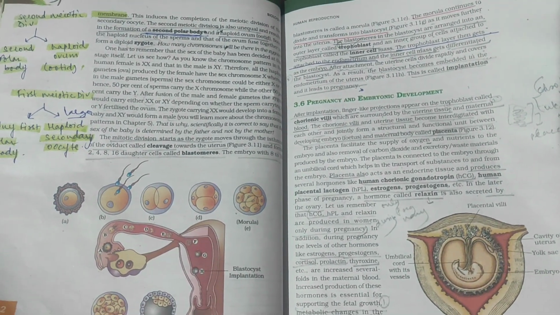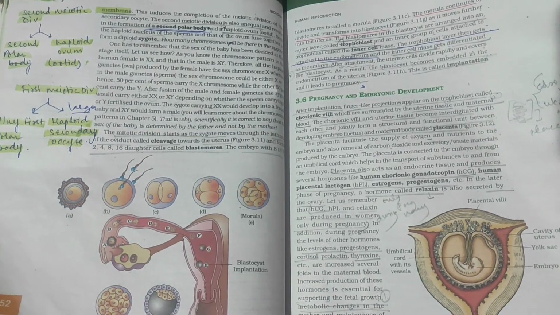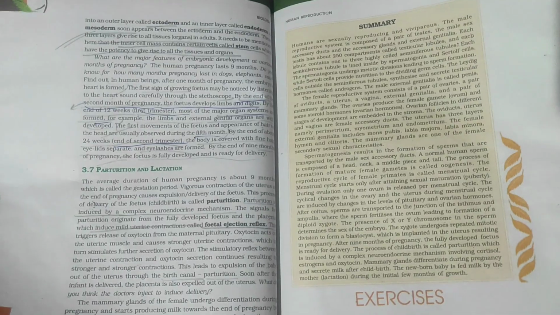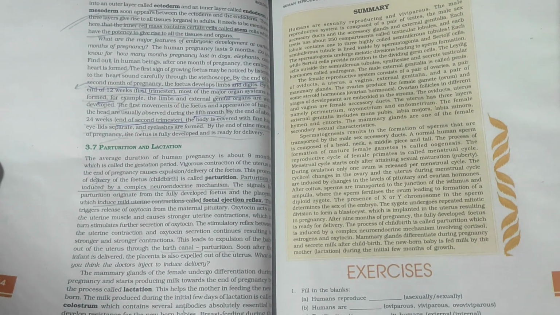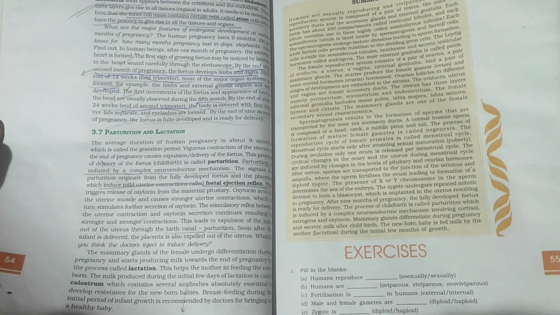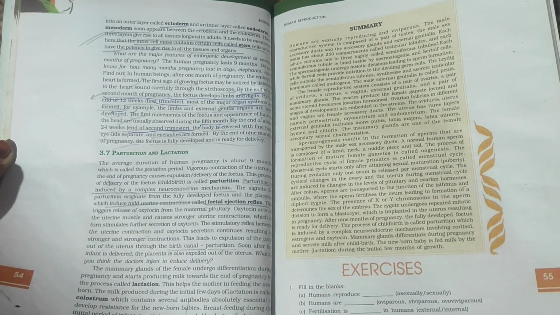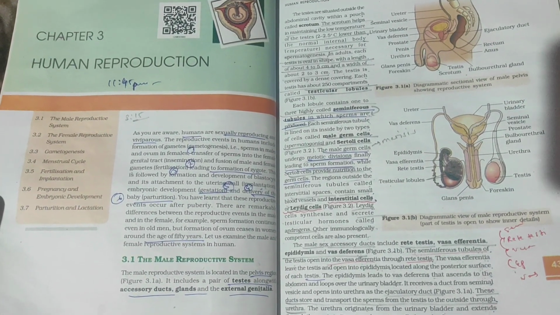The chorionic villi and uterine tissue become interdigitated with each other and jointly form a structural and functional unit between the developing embryo, fetus, and maternal body called the placenta. The placenta facilitates the supply of oxygen and nutrients to the embryo and also the removal of carbon dioxide and excretory waste material produced by the embryo. The placenta is connected to the embryo through an umbilical cord which helps in the transport of substances to and from the embryo.